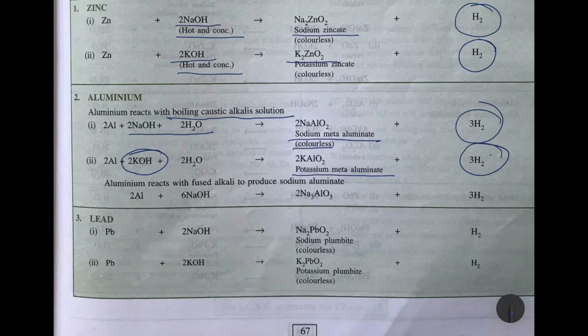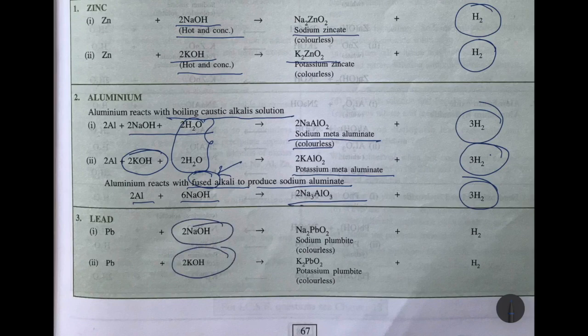Aluminium reacts with fused alkali. Fused means melted. Okay, here it was put in water, but fused means it is melted alkali to produce sodium aluminate. So aluminium with sodium hydroxide in the melted state forms sodium aluminate and 3 molecules of hydrogen. Lead reacts with sodium hydroxide or potassium hydroxide to form sodium plumbite or potassium plumbite, and it releases hydrogen.